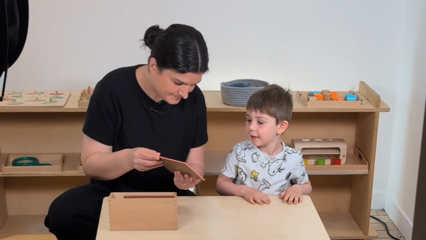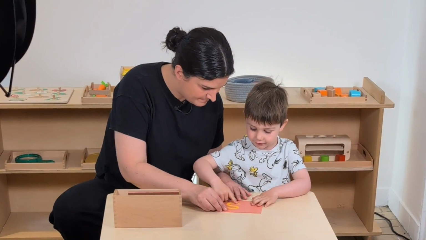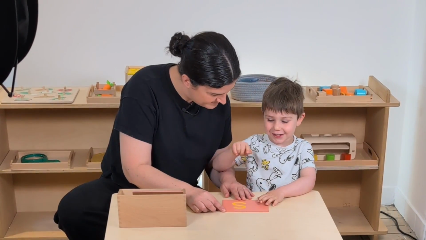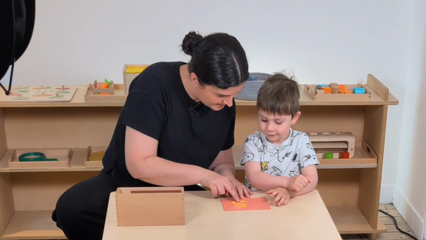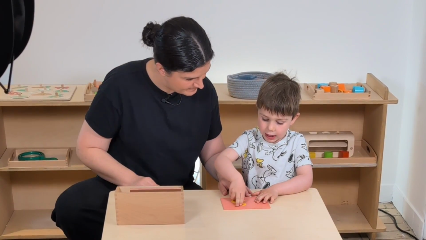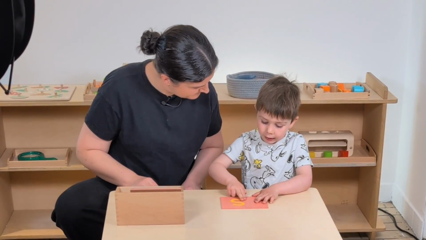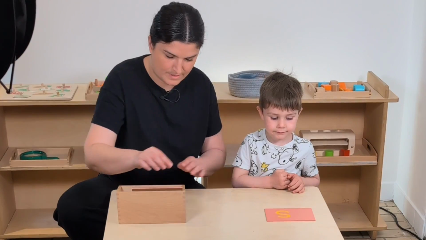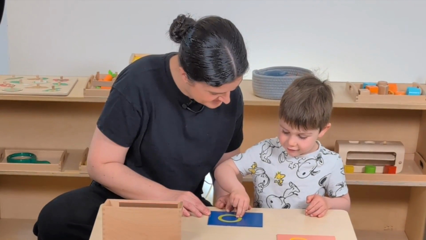Let's look. That's right. Why is it yellow like a cheetah? Watch how I do it. I do those at my school. One time I did this. Did you? You do another one. That's it.